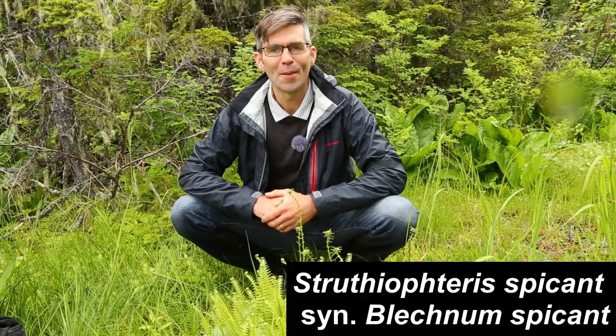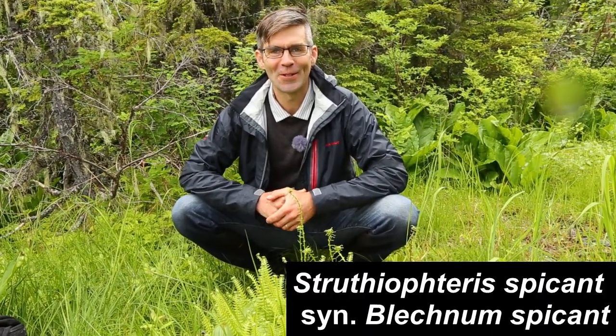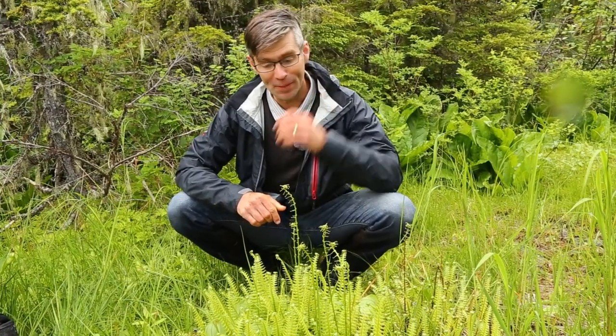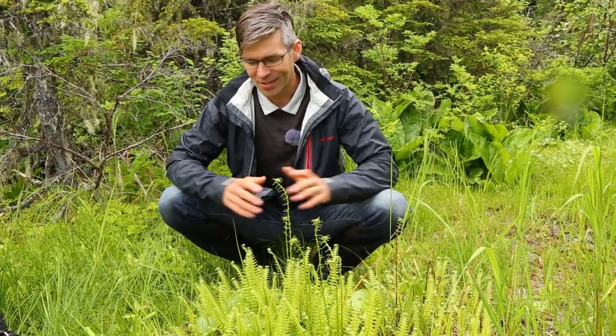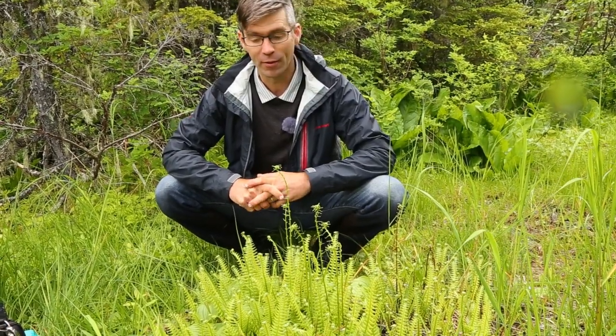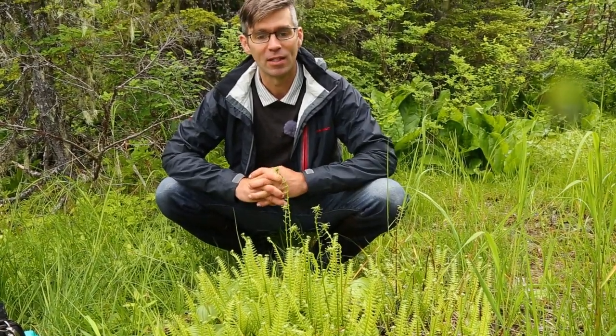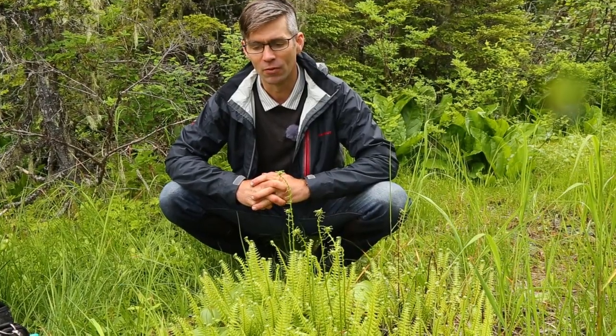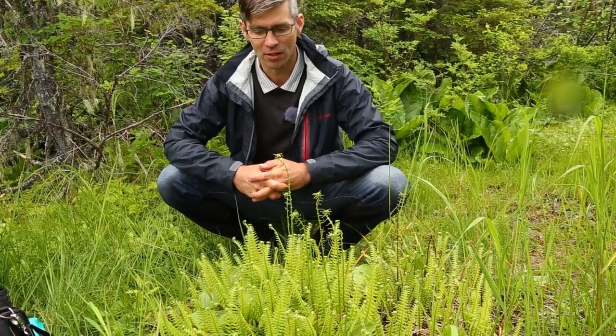This is Struthiopteris spicant. It used to be Blechnum spicant. I'm still adjusting to the new name. And this isn't necessarily a wetland plant, but you can find it in wetlands now and then. And I think of it more as like a higher rainfall plant. Tend to see it in areas that get over 40 or 50 inches of rain a year.